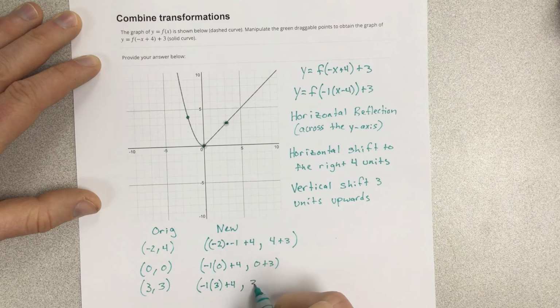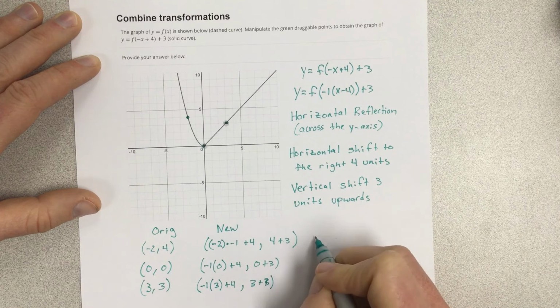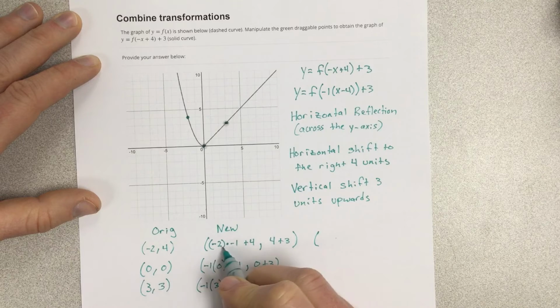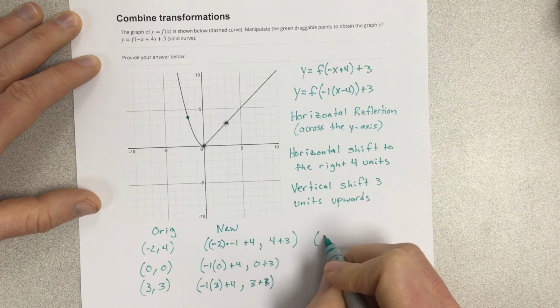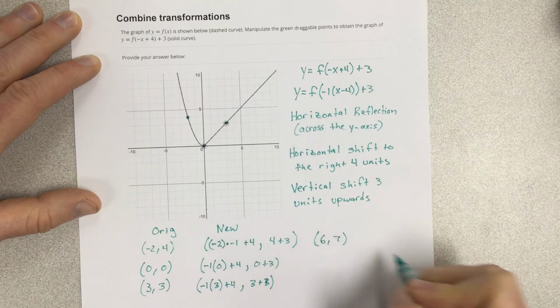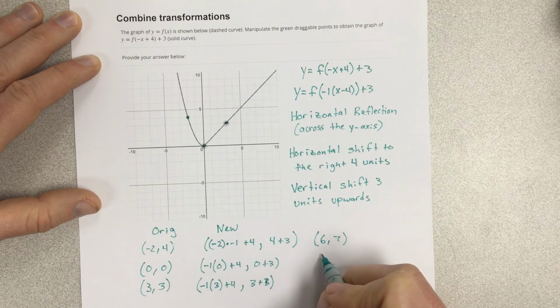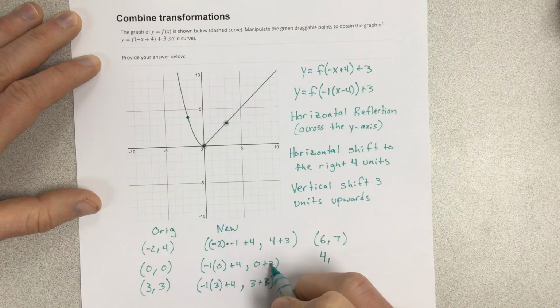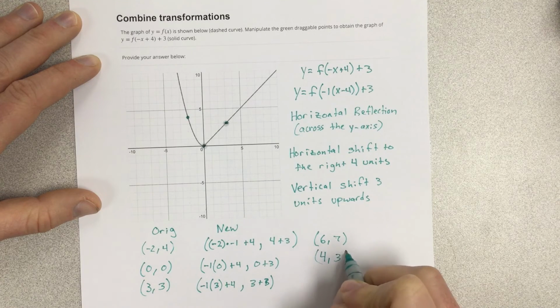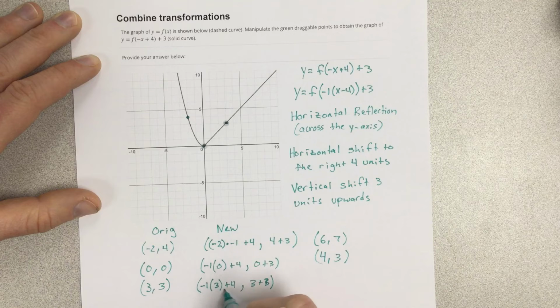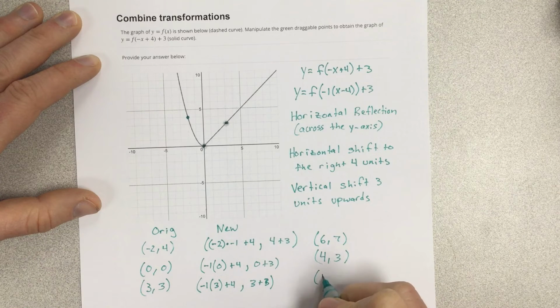And then this is 3 plus 3. So my coordinate here, that would be a positive 2 plus 4, that's 6, comma 7. This would be 0 plus 4, so I get 4, comma 3. And this one here, that'd be negative 3 plus 4, which is 1, comma 6.